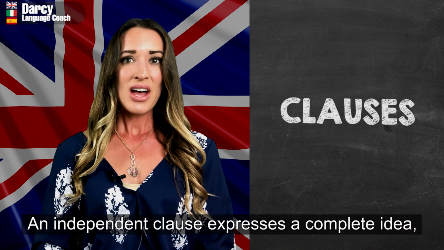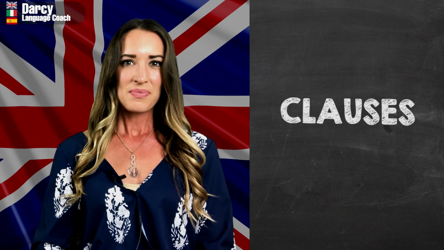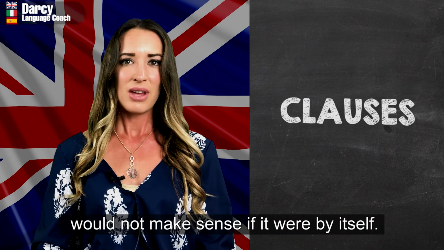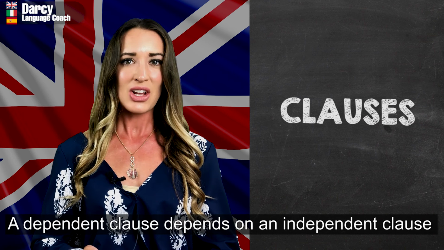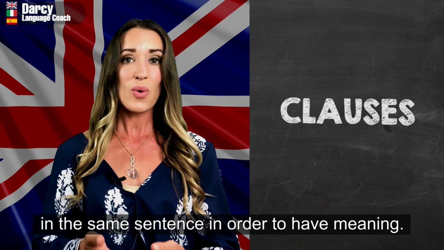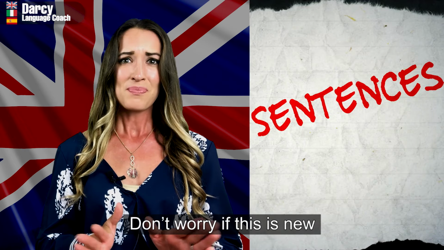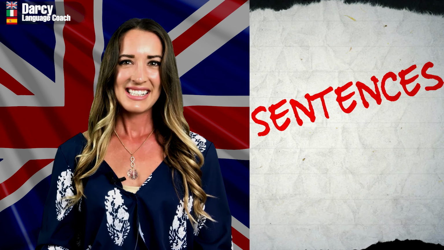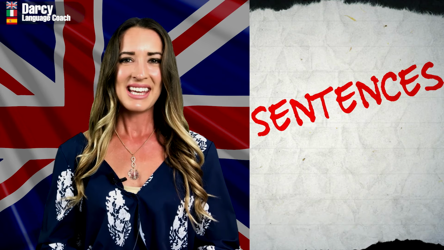An independent clause expresses a complete idea and could stand by itself. A dependent clause would not make sense if it were by itself. A dependent clause depends on an independent clause in the same sentence in order to have meaning. Don't worry if this is new. You don't need to remember everything right now. Okay, enough abstract talk. Let's see some examples.